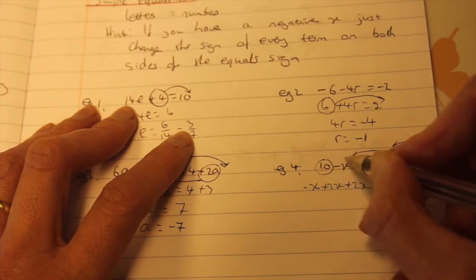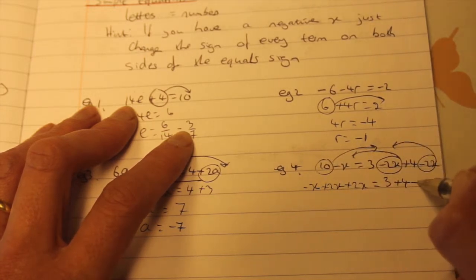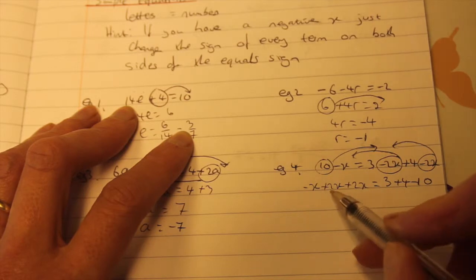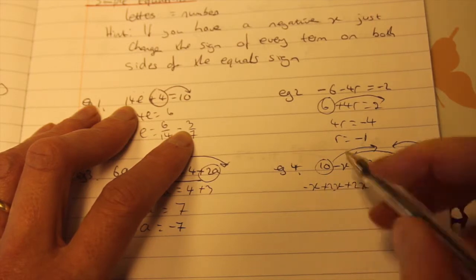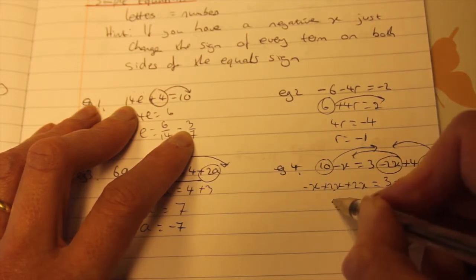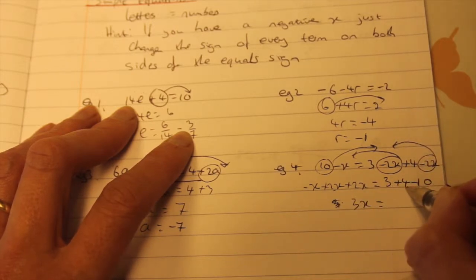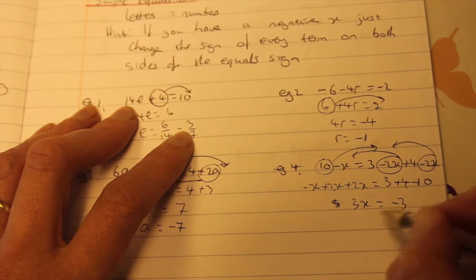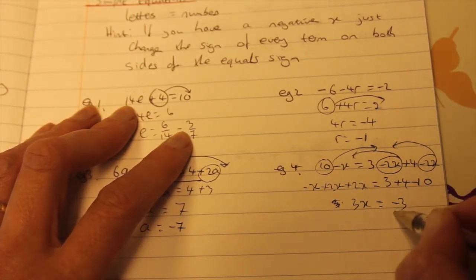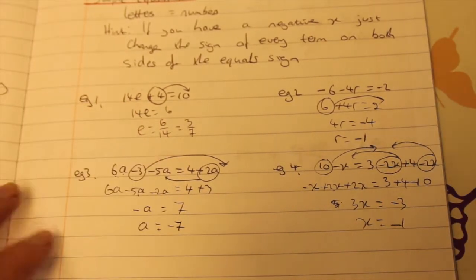The number here, positive 10, goes over there to be a negative 10. Tidying that up. 2 add 2 is 4, take away 1 is 3x. And 3 add 4 is 7, take away 10 is minus 3. The 3 is multiplying the x. When you bring your 3 over, it becomes dividing to give you minus 1.